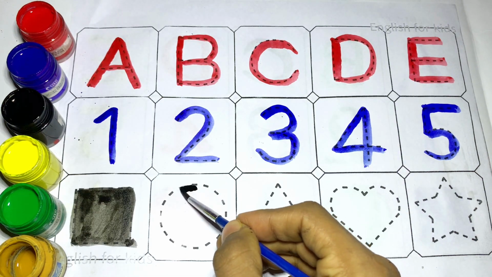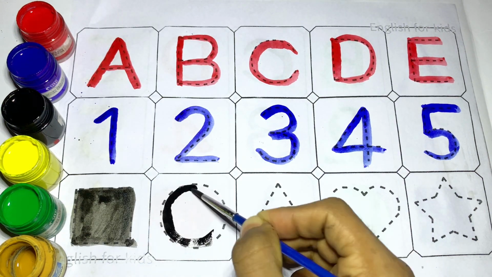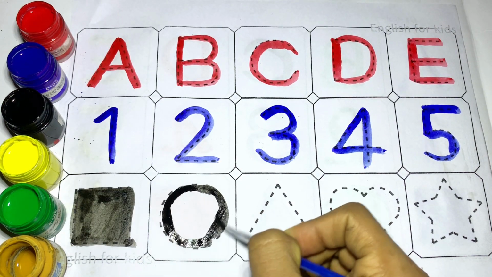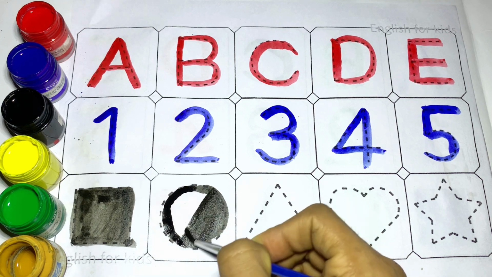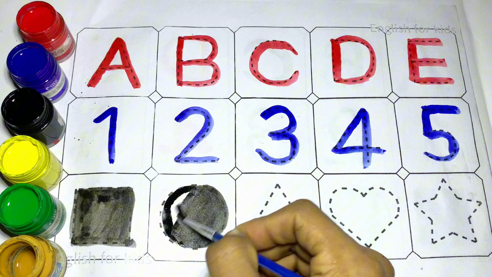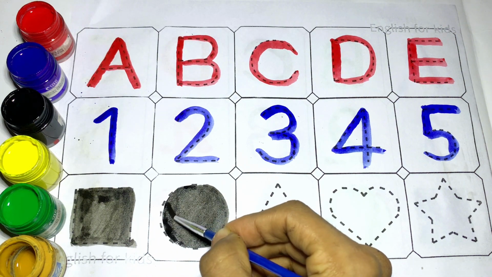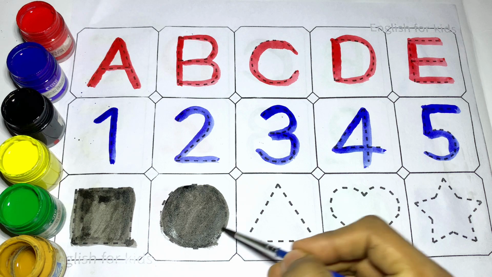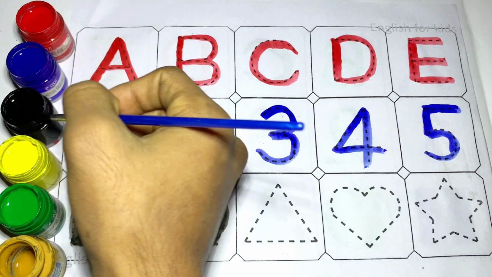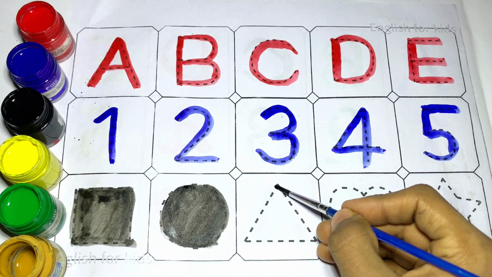The shape of circle. Kids, now draw triangle. The shape of triangle.